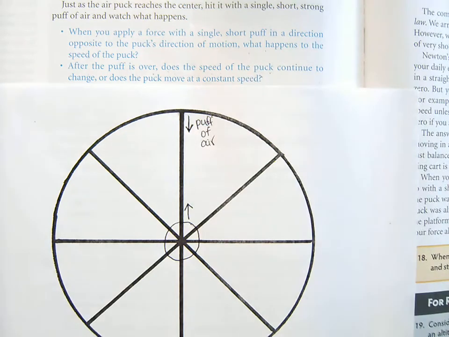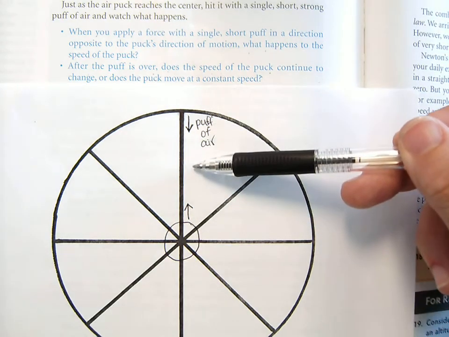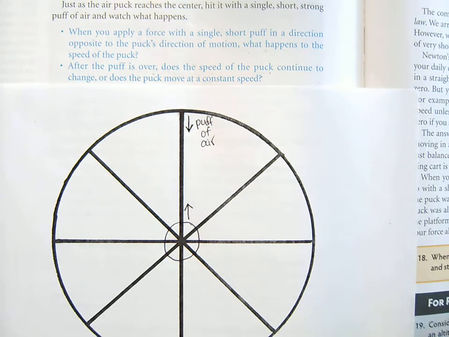And the reason that the speed is constant is because there's no other forces acting on this puck. Nothing to get in its way, no friction, nothing to slow it down. So once that one puff of air has been applied and then it's removed and that force is gone, the puck slows down because of the puff of air, and then will continue to move at that constant, slower rate of speed.